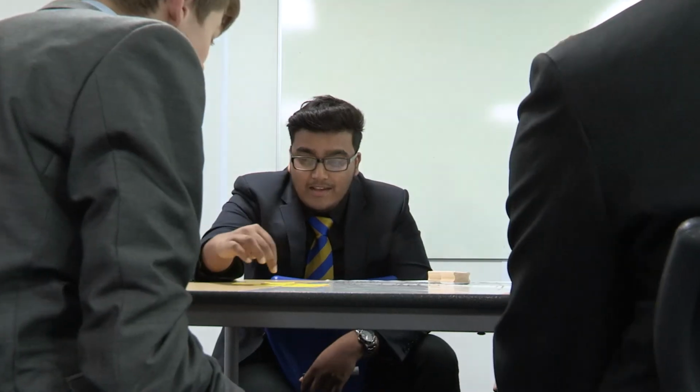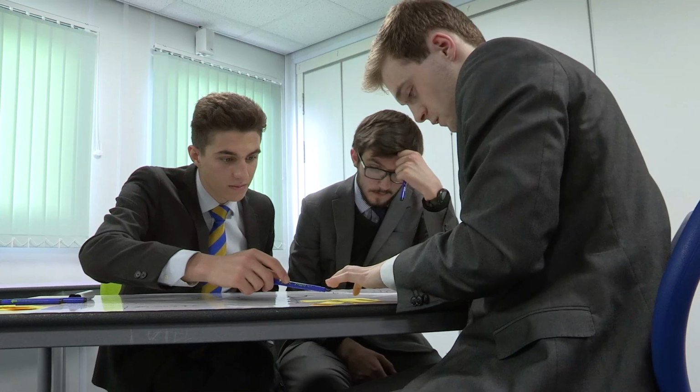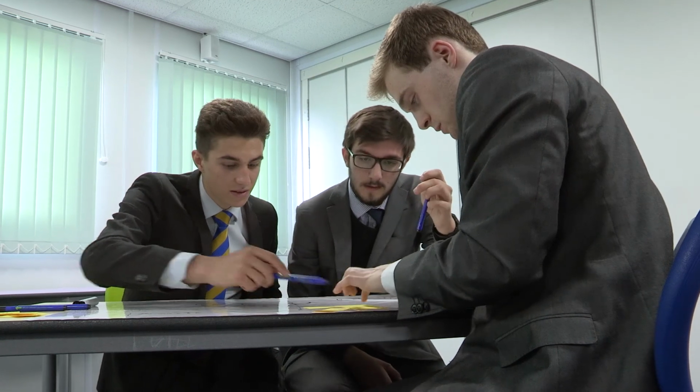I don't think anybody was left out, but there were differences in levels of contribution. There was a good camaraderie in each of the groups as they were working through. They were working with each other incredibly efficiently.